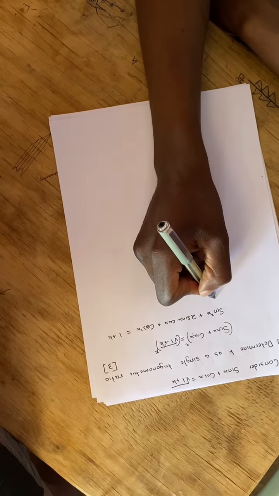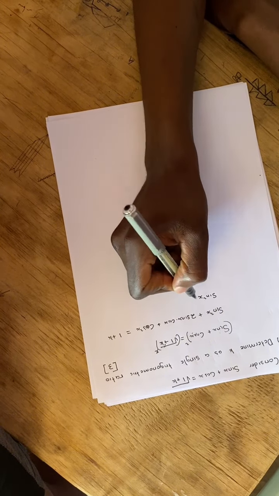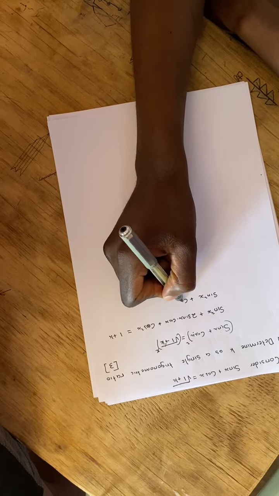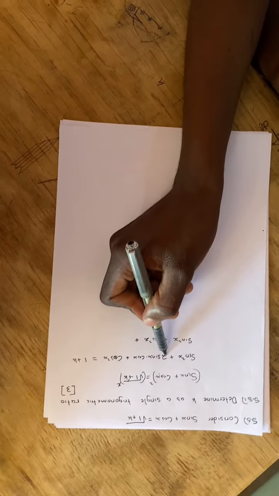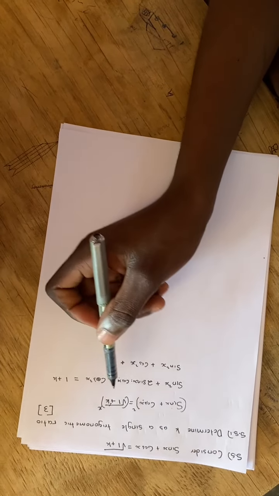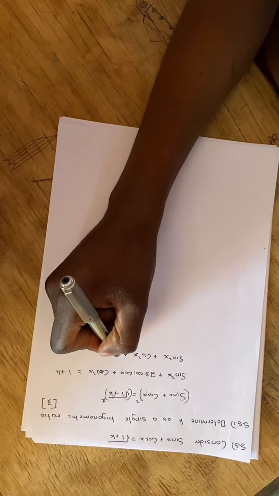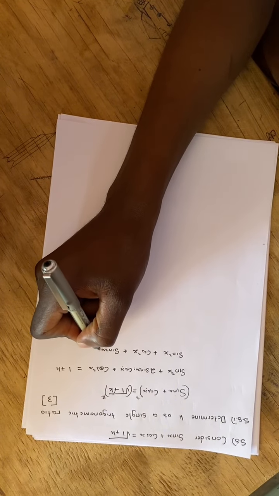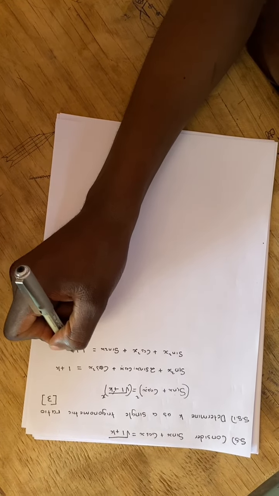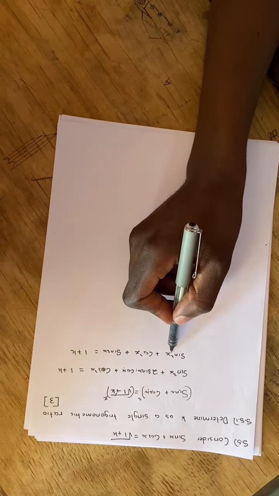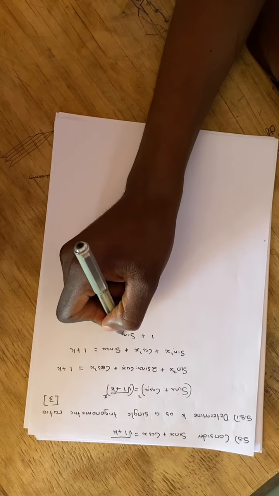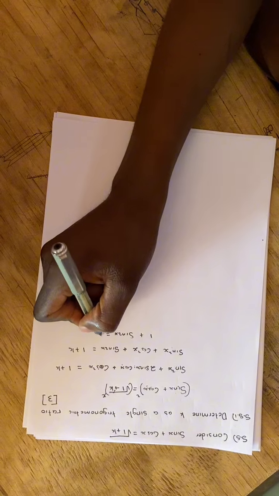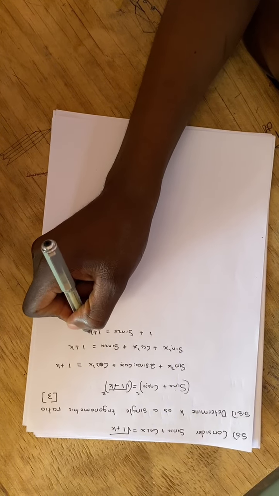Okay, this is the same as sine squared x plus cos squared x plus 2 sine x dot cos x, which is the double angle of sine, sine 2x, is equal to 1 plus k. Sine squared x plus cos squared x is 1, plus sine 2x is equal to 1 plus k.